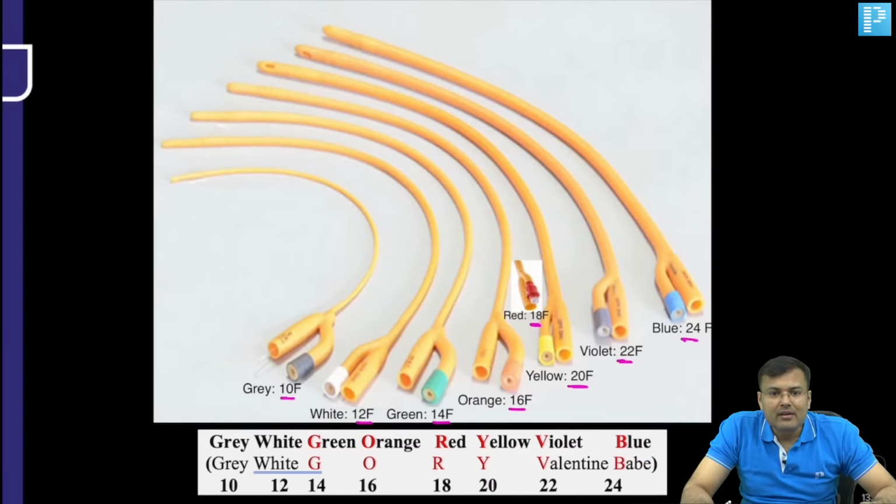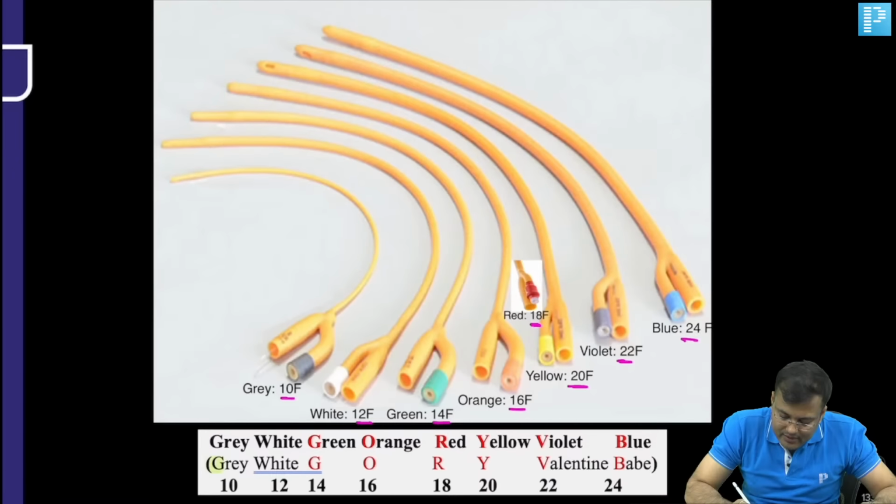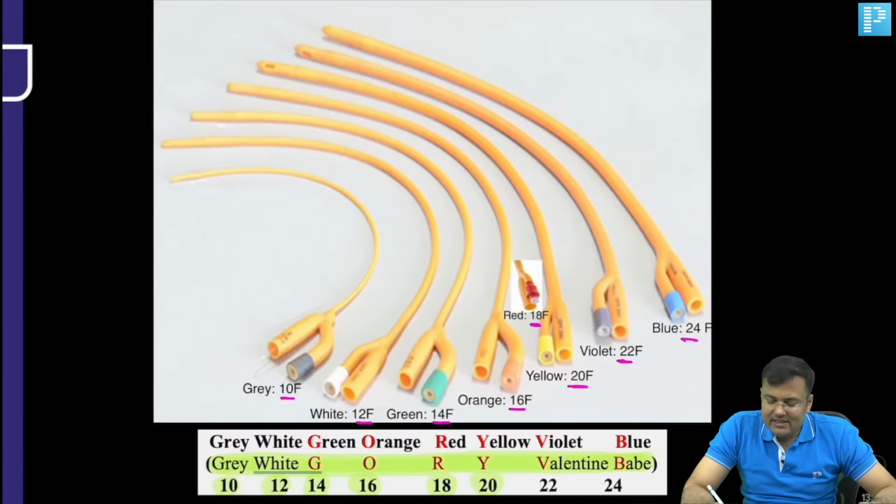The mnemonic is grey, white, gory, valentine, babe. Grey 10, white 12, gory: G means green 14, O means orange 16, R means red 18, Y means yellow 20. Valentine is violet, babe is blue.